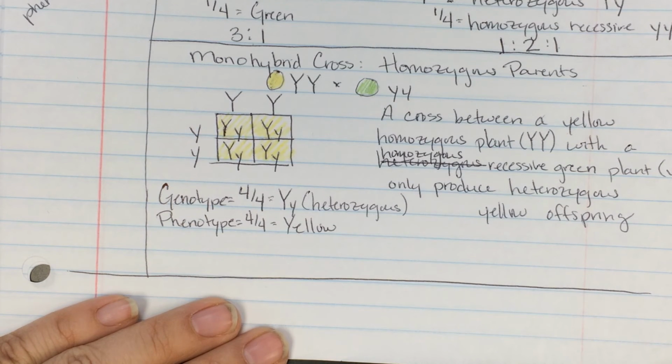So we would have 100% being the heterozygous and yellow.